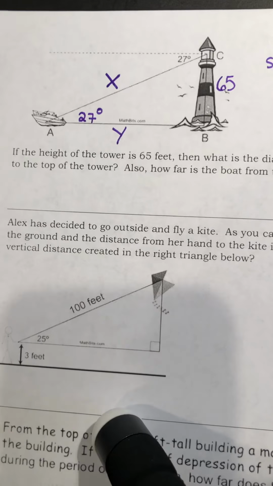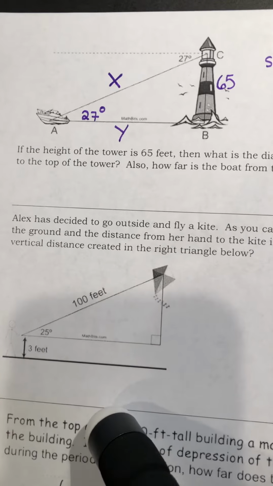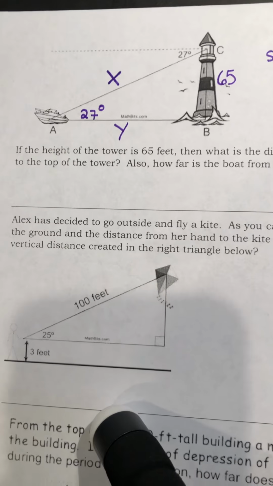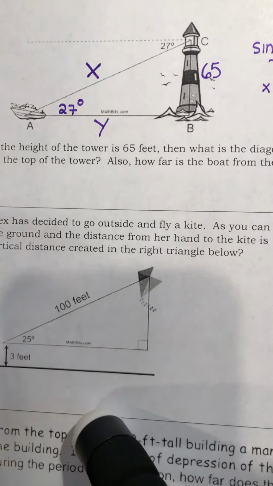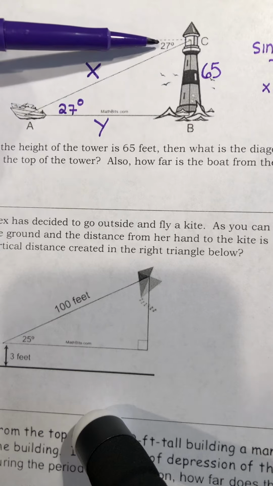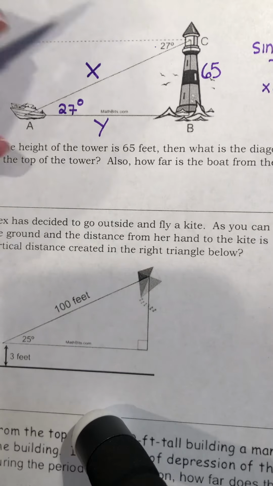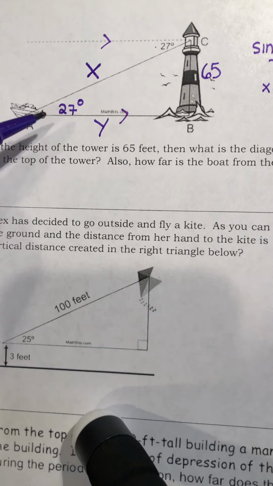You can also see that I've labeled the height of the tower as 65, and I have a nice right triangle here with 27 as the angle of elevation. Remember, I got that by understanding that the 27 here and the 27 here are alternate interior angles because I have parallel lines. So the first thing I want to do is solve for X.